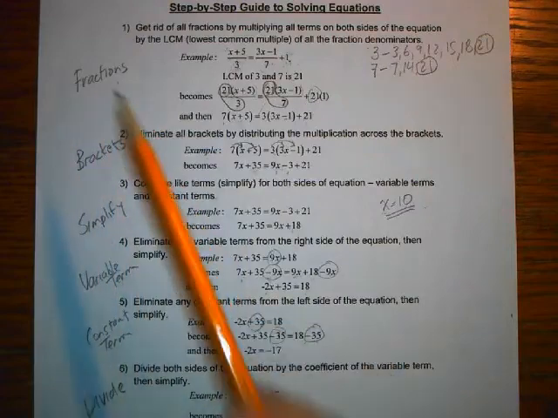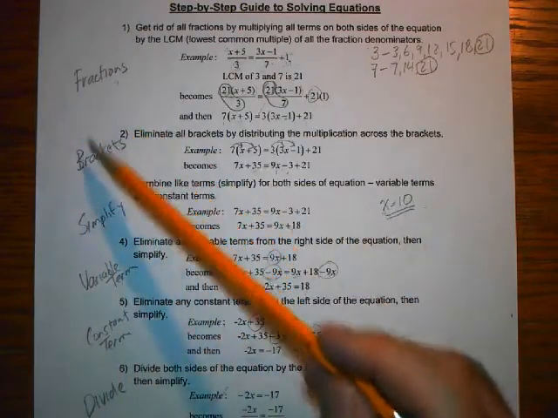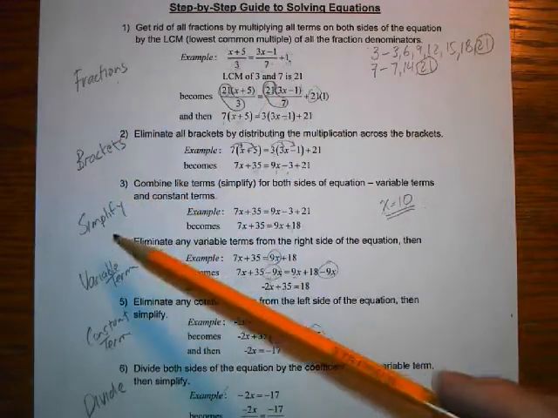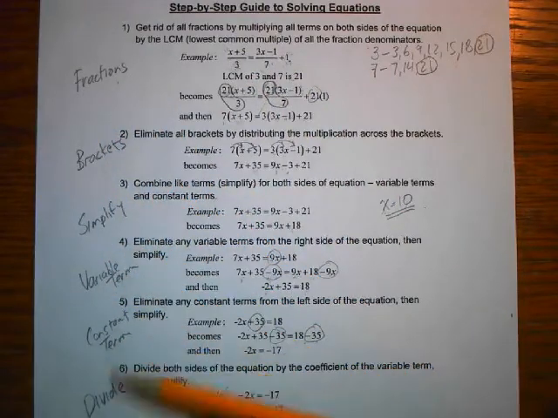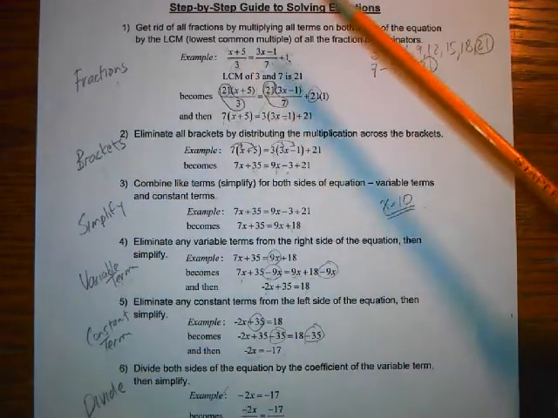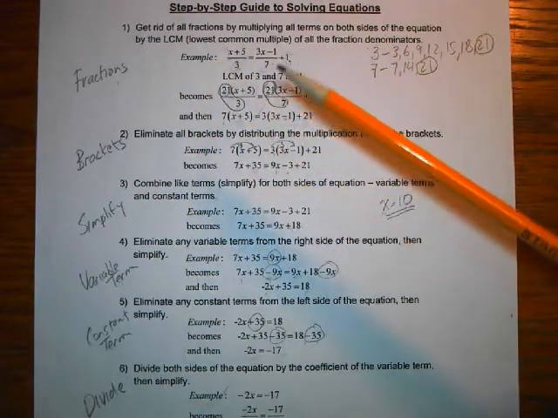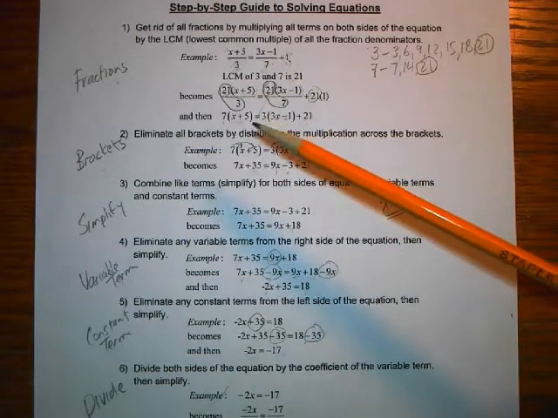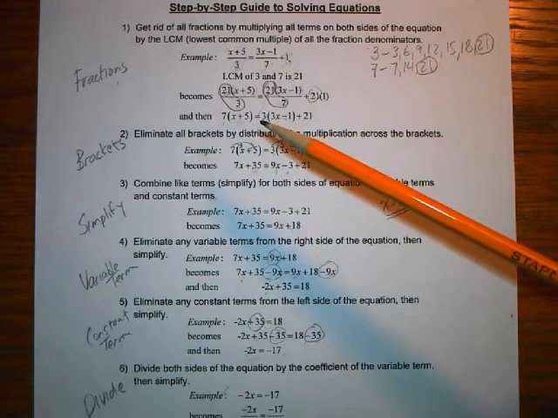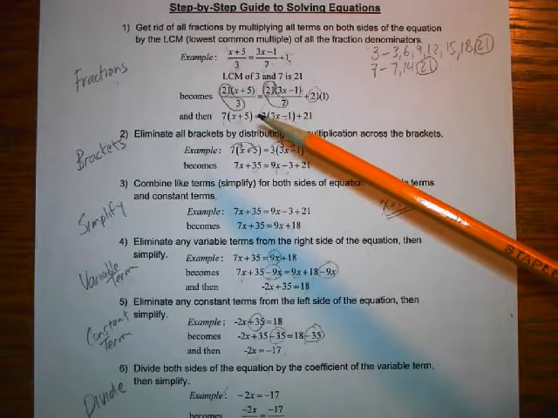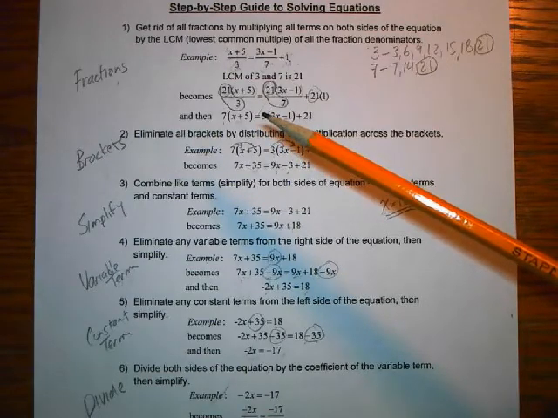So if you just remember the key points of each of the steps: fractions, brackets, simplify, variable term, constant term, divide. You're just checking, do I need to do this for this equation? And like we did have a couple of examples where we had to do all 6. We had a couple of examples where we only had to do 2. So it depends.